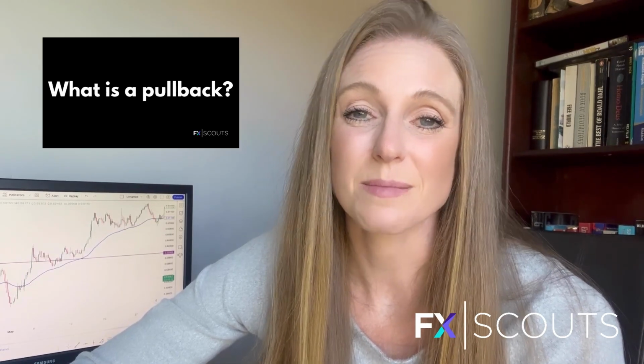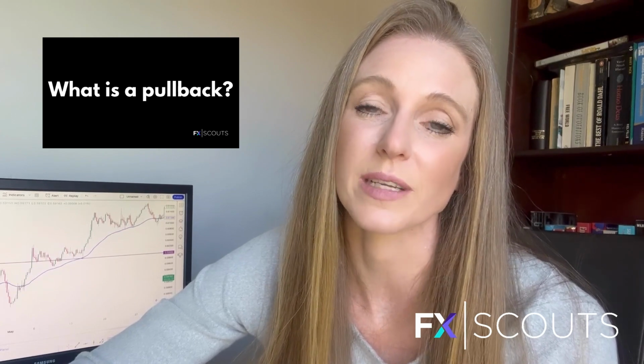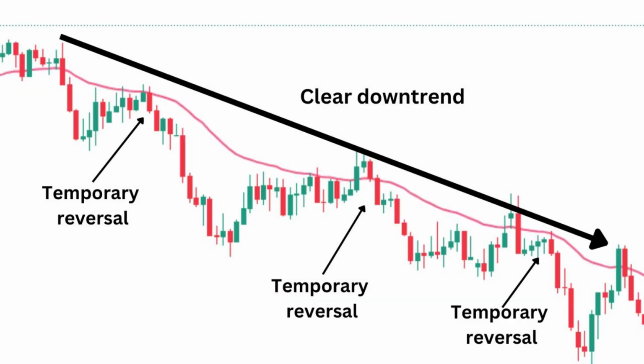So with that said, I want to quickly show you what a pullback is. Many traders do know what pullbacks are, but for those of you that don't, it's very simple to identify a pullback on your chart. It's basically a temporary reversal or pause in the prevailing trend of a financial asset's price. And it basically occurs when the price moves against the trend for a short period before resuming its original direction.